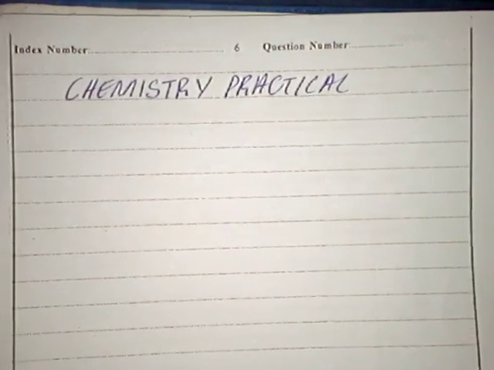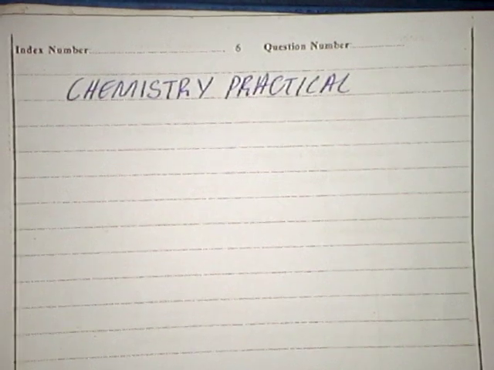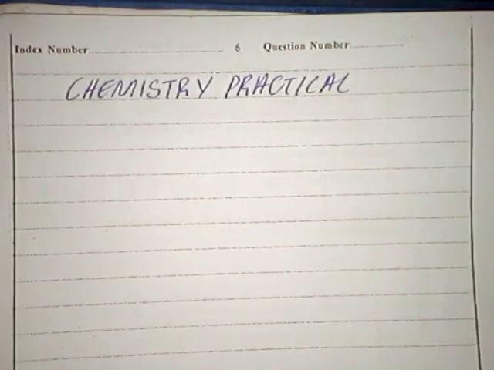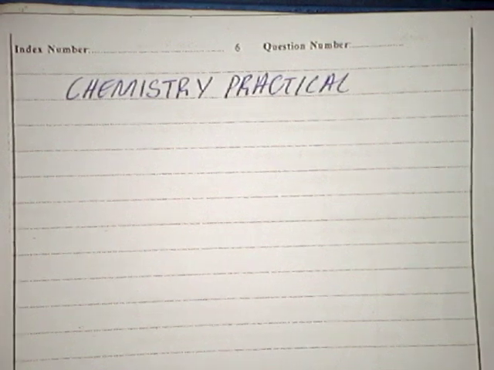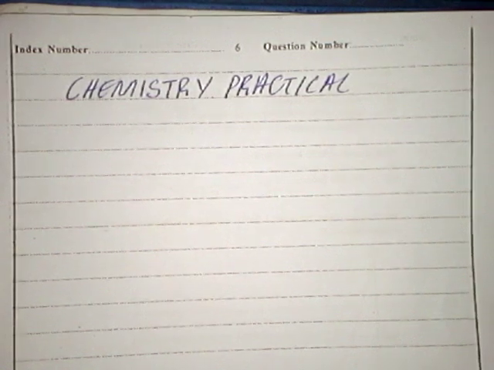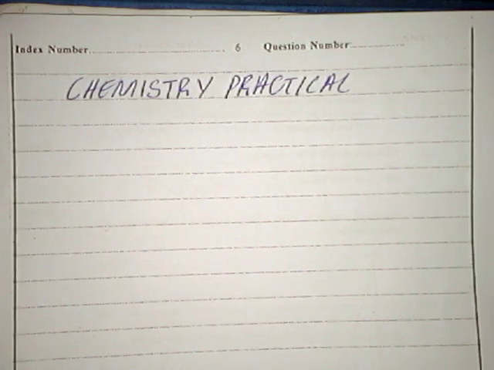Today we'll be talking about chemistry practical. Chemistry practical is divided into two: the volumetric analysis and the salt analysis. But for this lesson, we'll be treating the volumetric analysis, which we normally call titration.